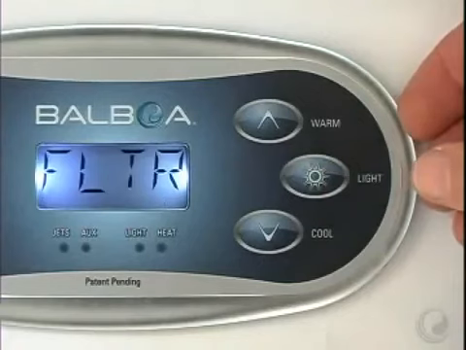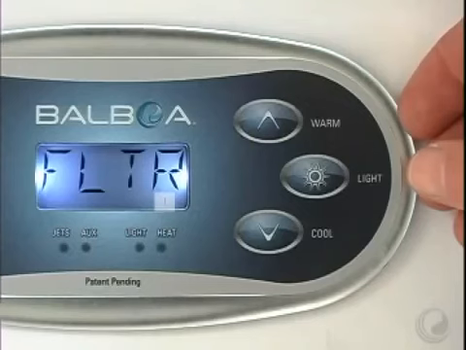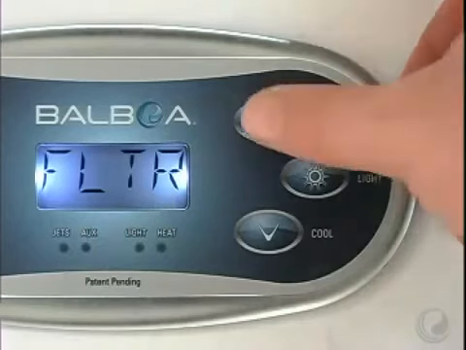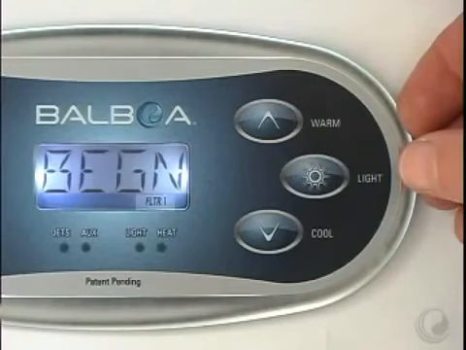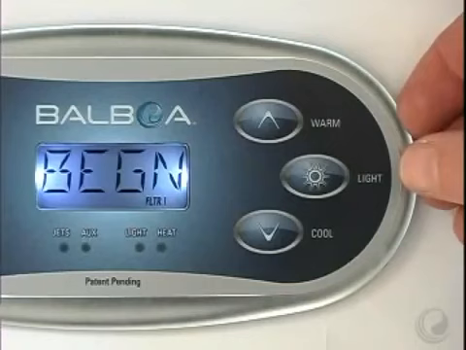FLTR is an abbreviation for filter cycle. The flashing 1 means we will program filter cycle 1. Press the warm button to set the beginning of the cycle. This is an abbreviation for beginning, and this is an abbreviation for filter cycle 1. These indicate we are programming the beginning of filter cycle 1.